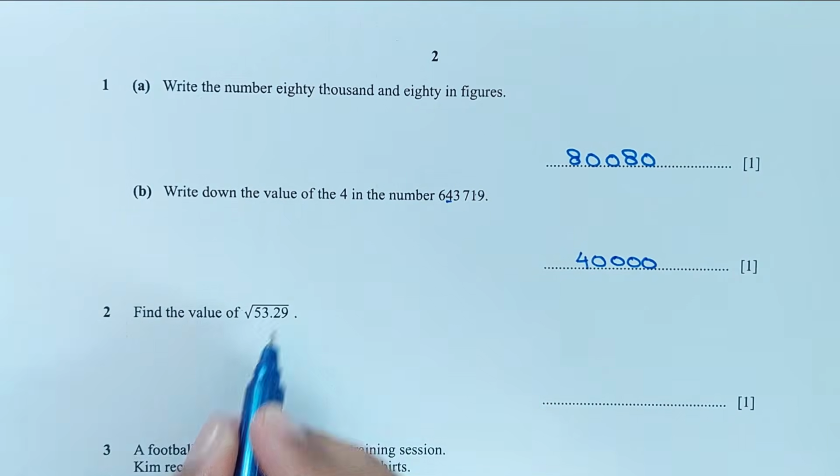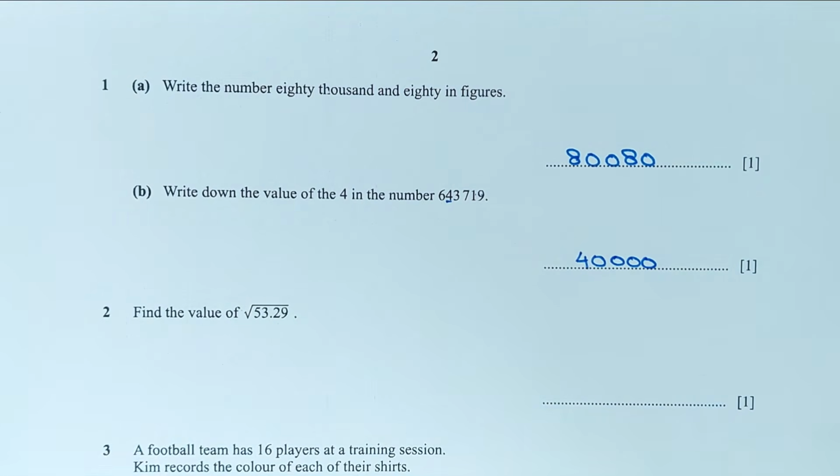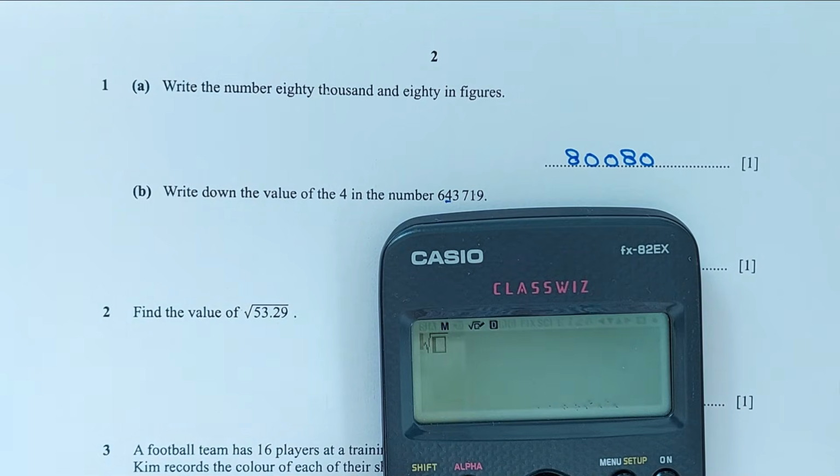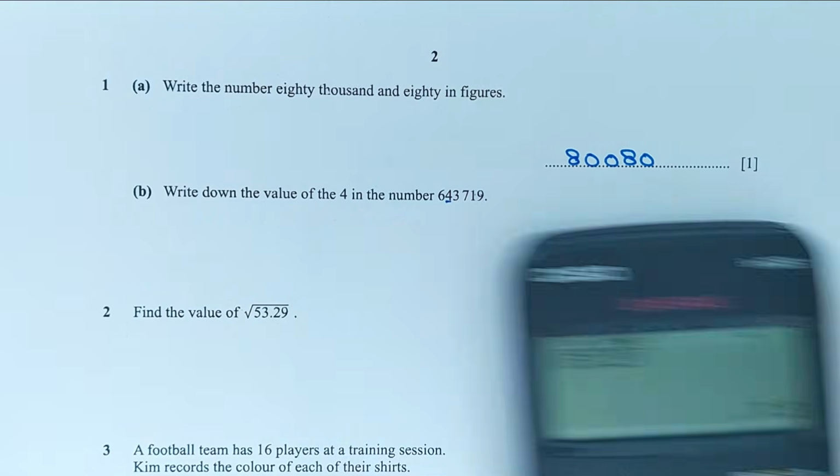Question number 2. Find the value of the square root of 53.29. The square root of 53.29 is 7.3.